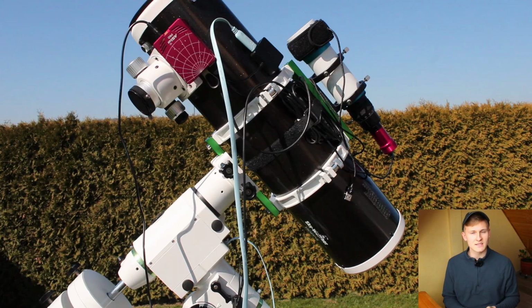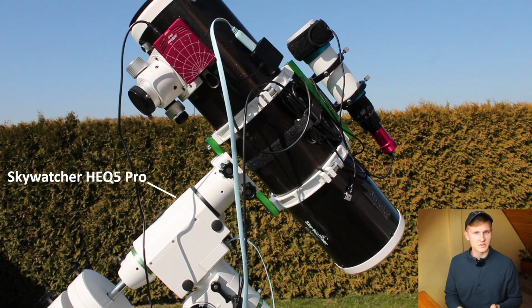The basis of this entire system will be the HEQ5 Pro go-to mount. This is a go-to mount, which means that I have to select the object, and then this mount will directly move the telescope towards this object, which is very helpful for deep sky astrophotography, especially when those objects are very dark. Furthermore, this mount has a tracking function. As you probably know, Earth is rotating, and therefore we need a mount that is tracking the night sky in order to not have star trails in our final image.